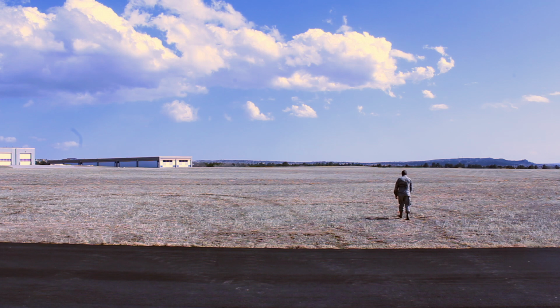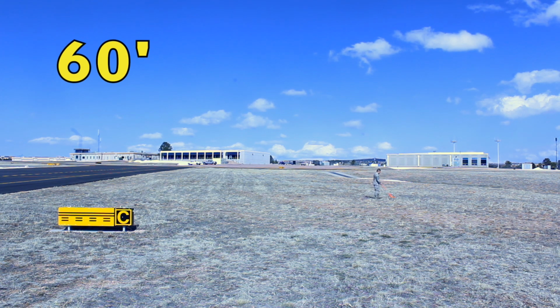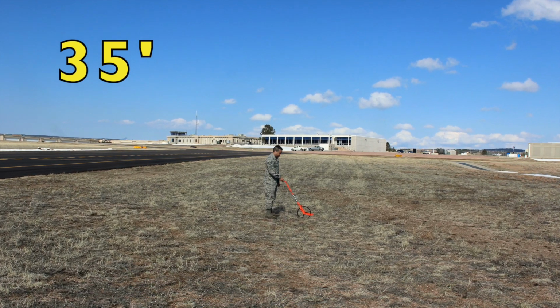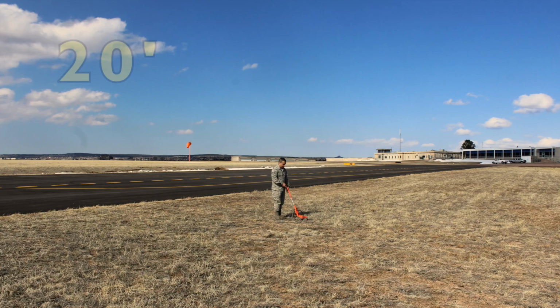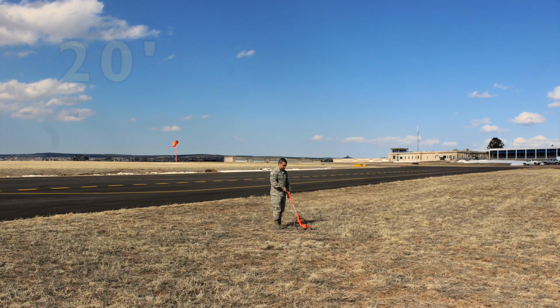For instance, if a mandatory sign is FAA size 3, then it should be located 35 to a maximum of 60 feet from either defined pavement aforementioned. FAA size 2 would be 20 to a maximum of 35 feet away from either defined pavement, and FAA size 1 would be 10 to a maximum of 20 feet away.